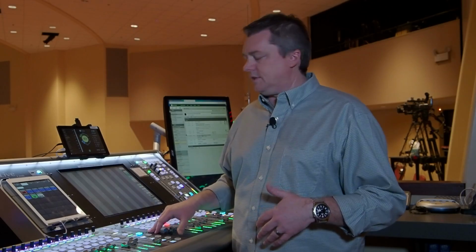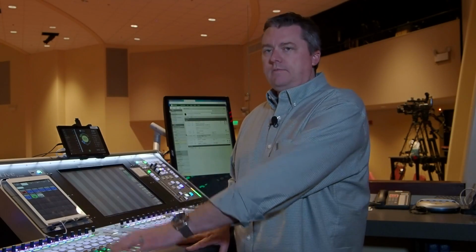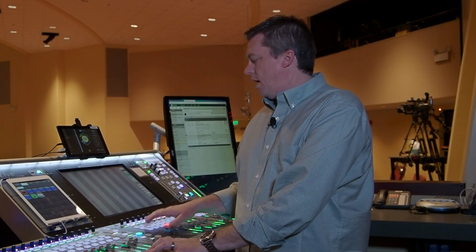This works with a VCA, so I've got a VCA set up for my drums. If I query that, then it shows me all the mics, all the channels that are going into that VCA. So we didn't really look at that, but the VCAs, the stems, the auxes, they all work the same. If I hit query, it shows me just the stuff that's going to that VCA, stem, or aux. Okay? So there's query.